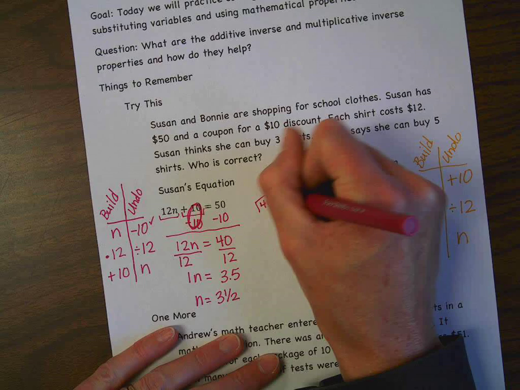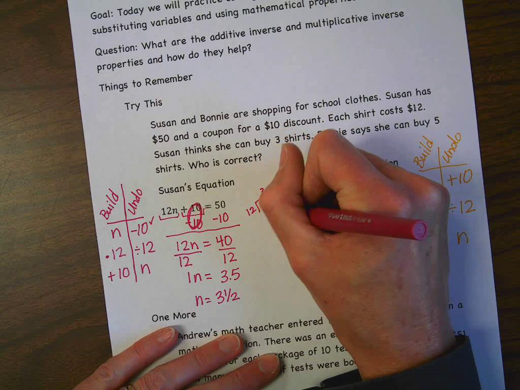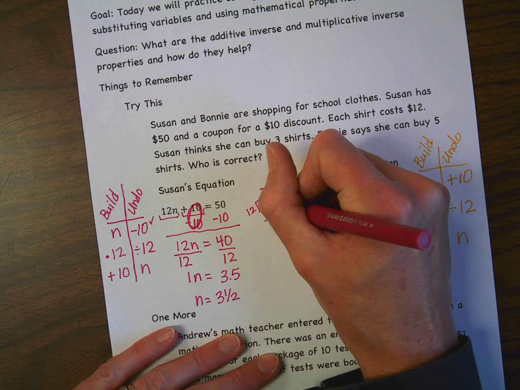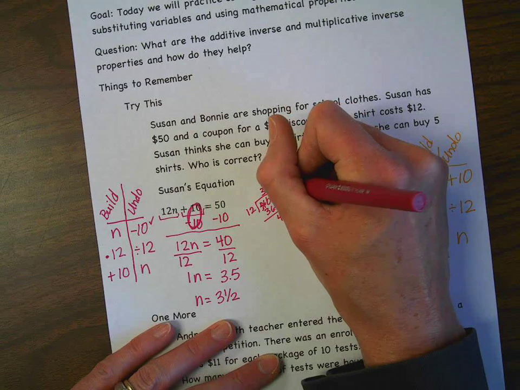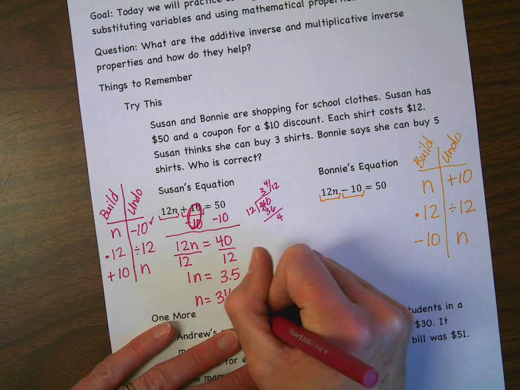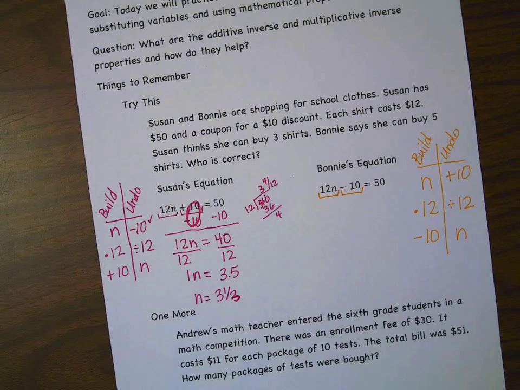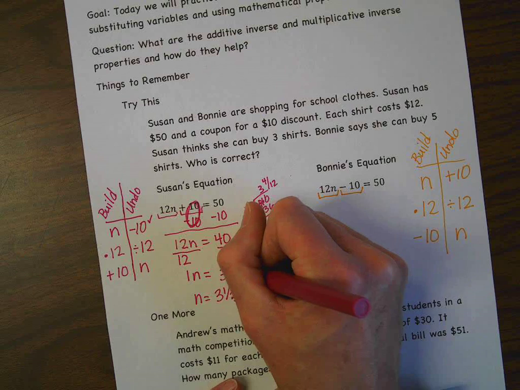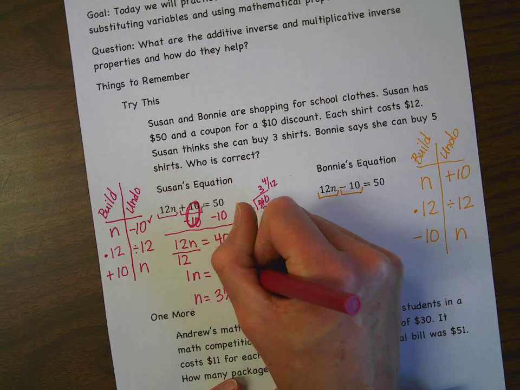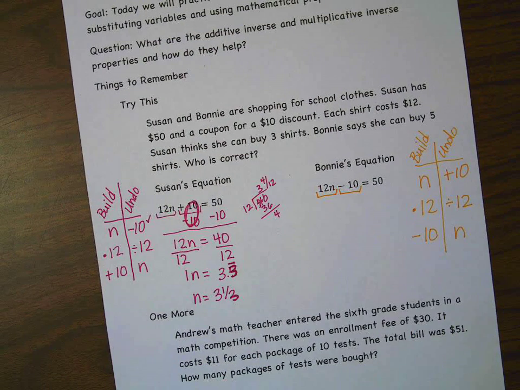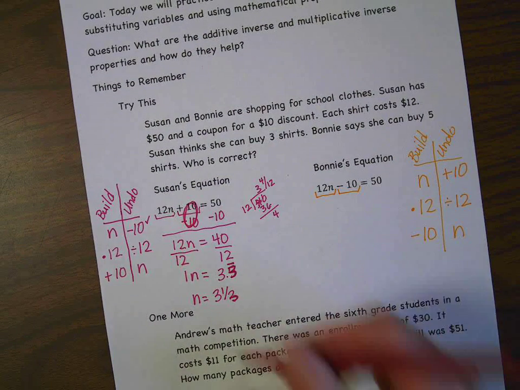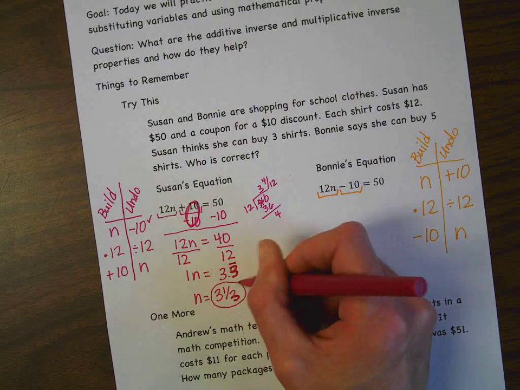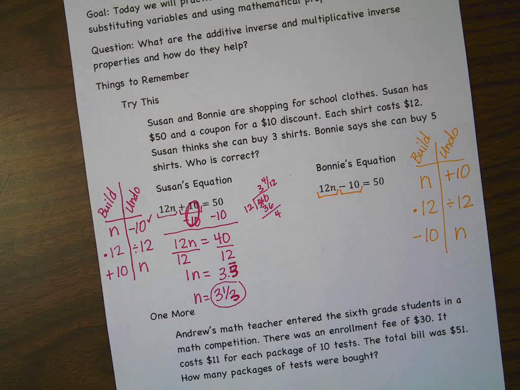Okay, and if you want me to show you work, here's 40 divided by 12. That goes 3, which is 36, and then you're left over with 4, which is 4/12, which would actually be 3 1/3 shirts, not 3 1/2 shirts, 3 1/3 shirts. So this would actually be 3.333 if we use decimal, 3.333 repeating forever. Okay, so 3 1/3 shirts, because 3 and 4/12 simplifies to 3 1/3. So according to Susan's equation, Susan can buy 3 1/3 shirts.